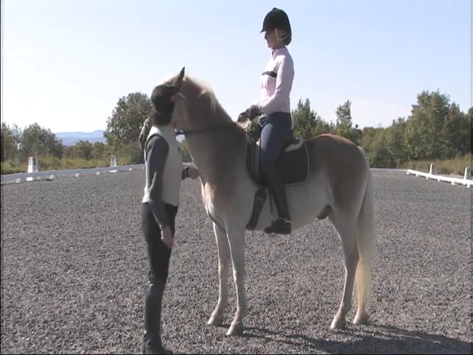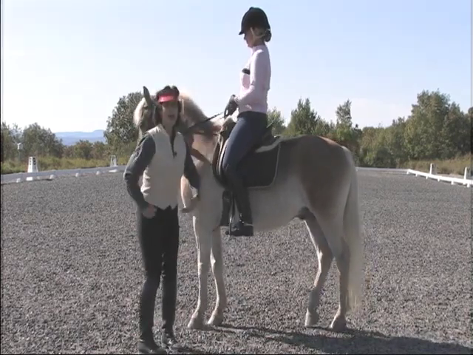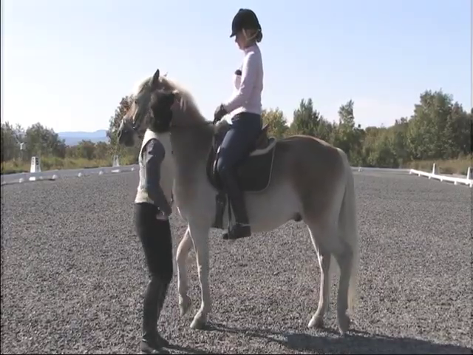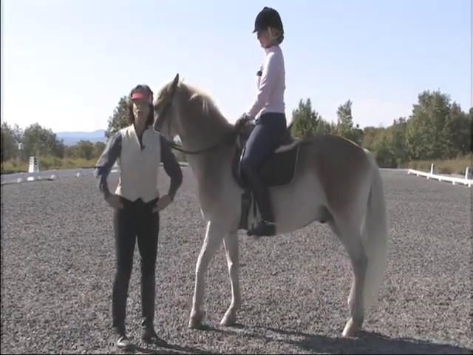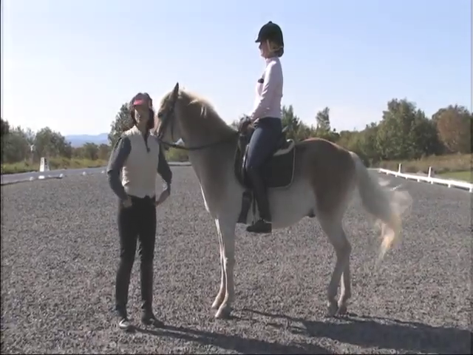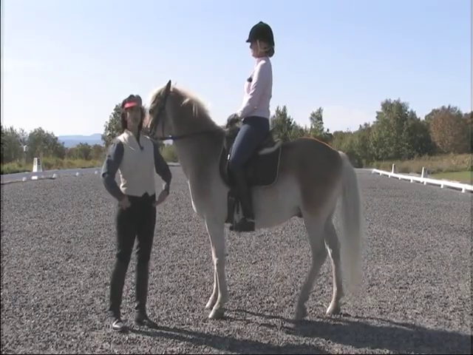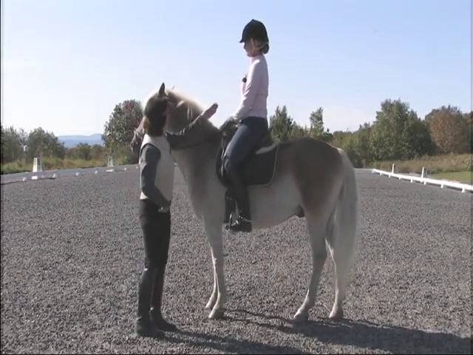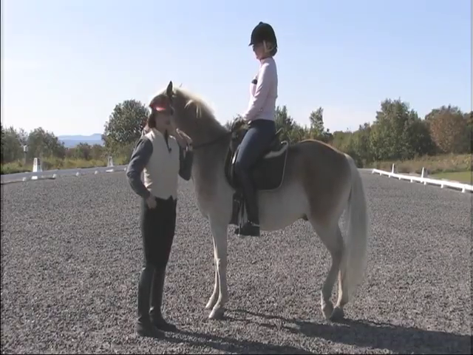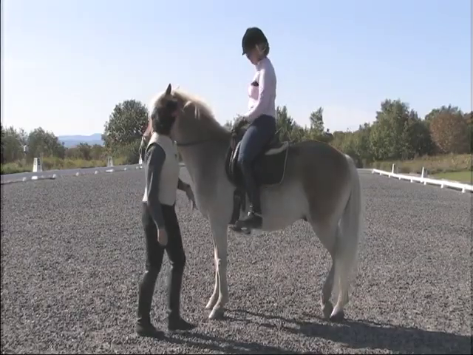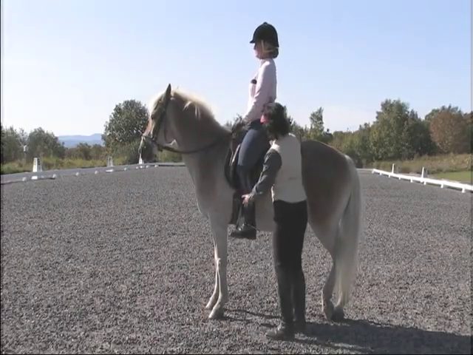Now, if you come from a hunter background, you're used to having tight hips and leaning a little bit in front of the vertical. So we have some exercises and some buzzwords that we can use to get you to open your hips, relax your hips so that you can be vertical rather than in front of the vertical. So let's just kick this foot out of the iron for a second. And I want you to just lean a little bit forward.